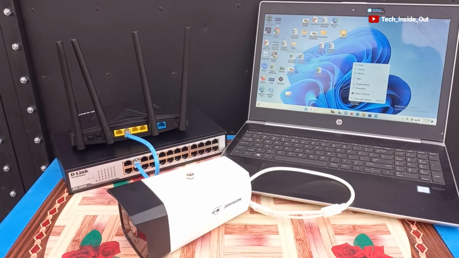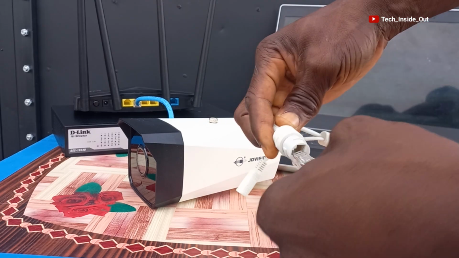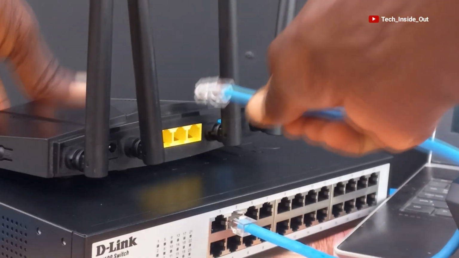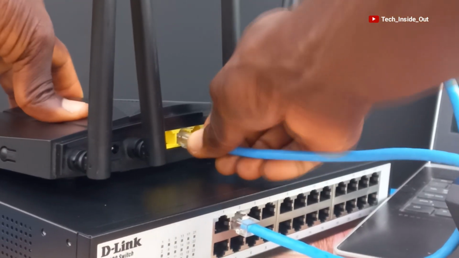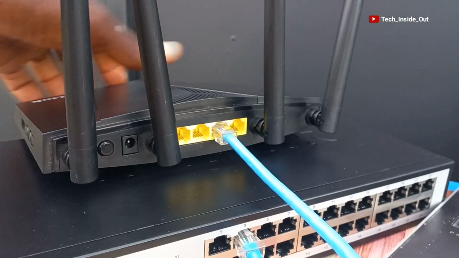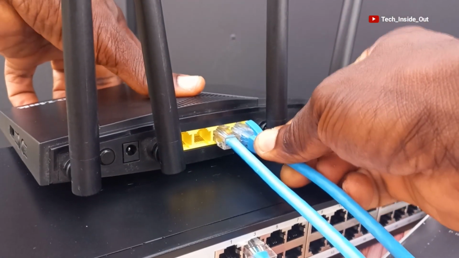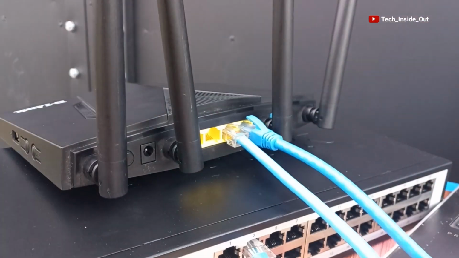So for us to be able to connect this camera to this computer and be able to access the camera on the computer, we will have to connect the camera to the router and connect the computer to the same router.